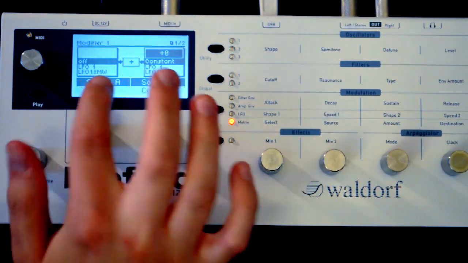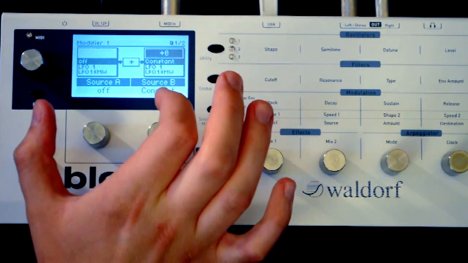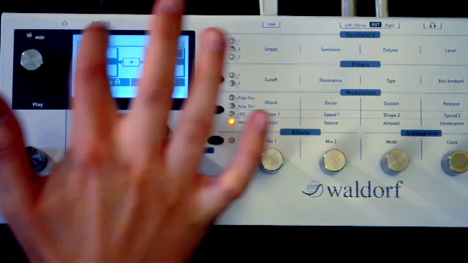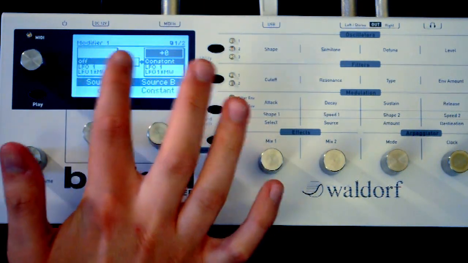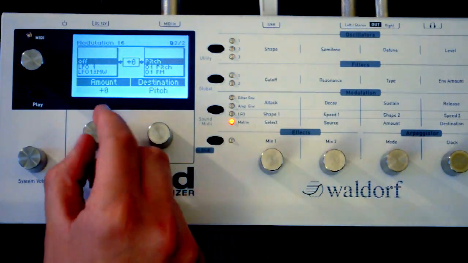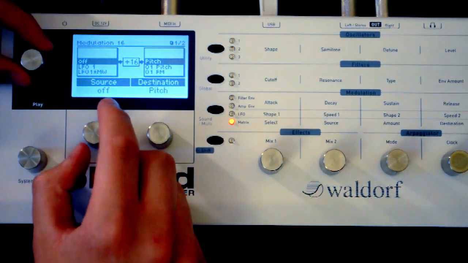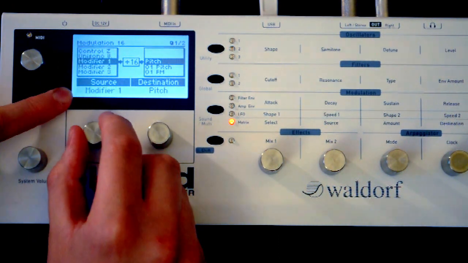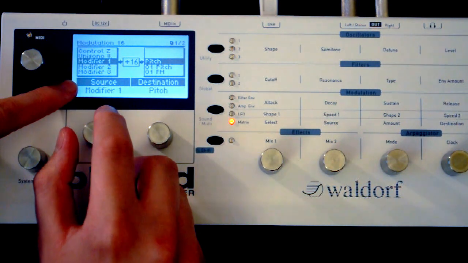A modifier is a special thing which takes two modulation sources, combines them, and creates a new modulation source which can be used here in the modulation slots as the new source.